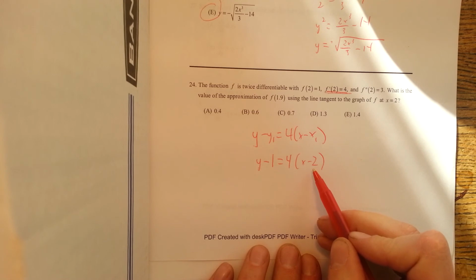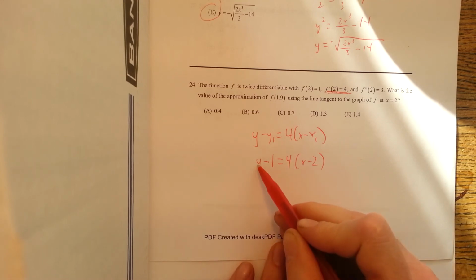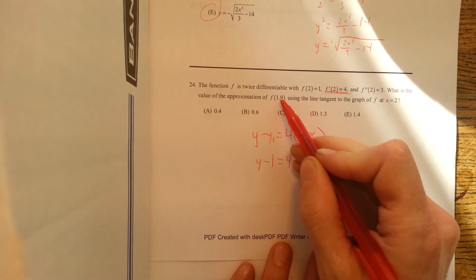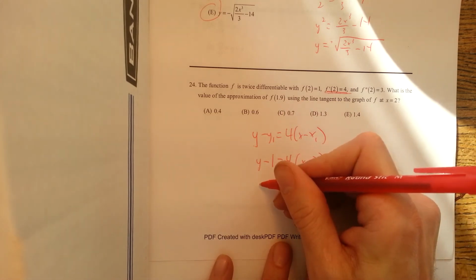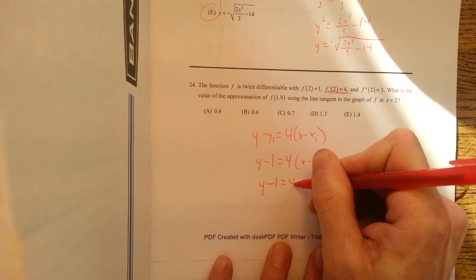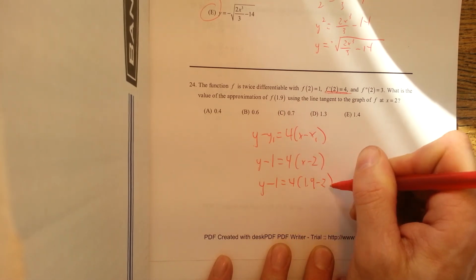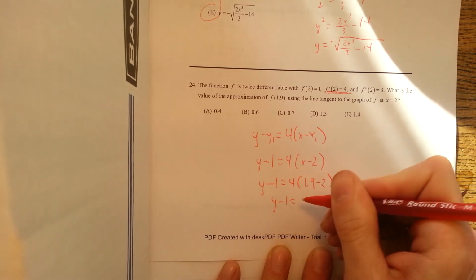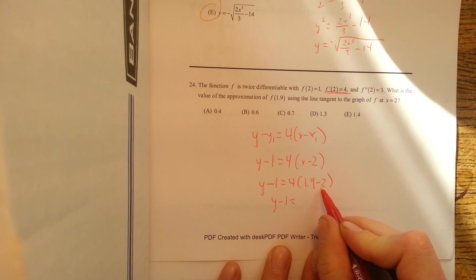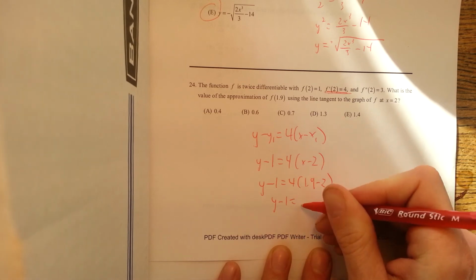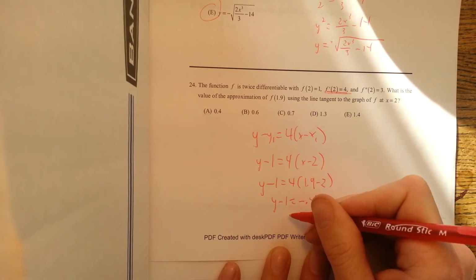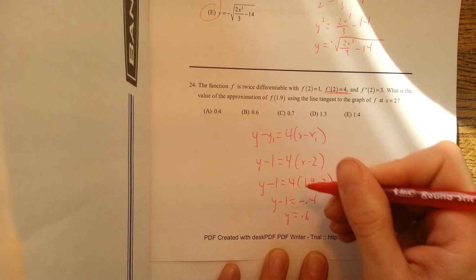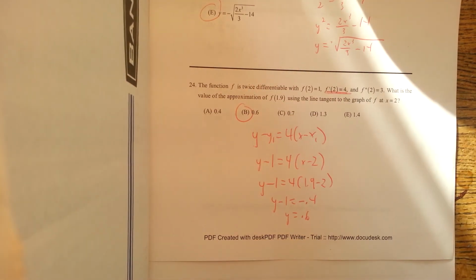So now I need to use this to estimate the value of y when x is 1.9. So I'm going to plug in 1.9. So y minus 1 equals 4 times 1.9 minus 2, and I will very quickly go through the algebra. So this becomes negative 0.1. Negative 0.1 times 4 is negative 0.4. I'm going to add 1 to both sides. y equals 0.6. Boom, B. All right, so I'm going to stop there. That was 9 minutes.